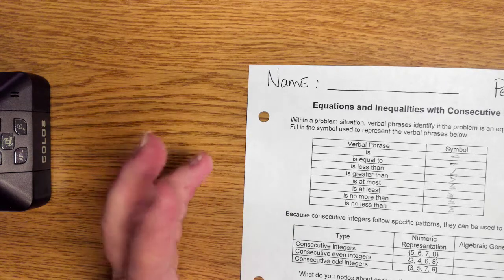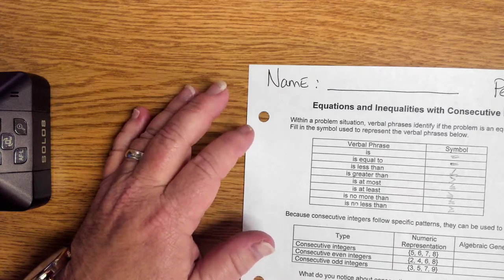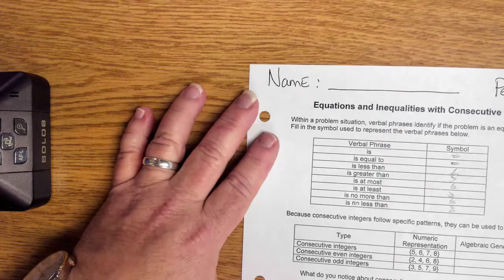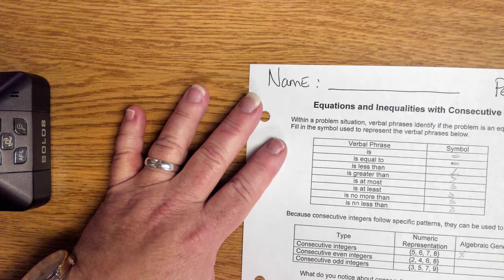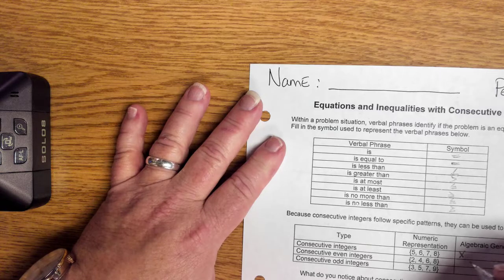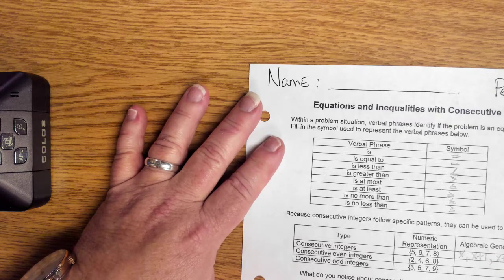So how could I represent that in algebra? Anybody have an idea? Algebraically. What if I made 5 x? What would 6 be? Think about it, 6 based on 5. How would you write that? Okay, so 6 would be x plus 1. How about 7? x plus 2. How about 8? x plus 3. Pretty simple, right?